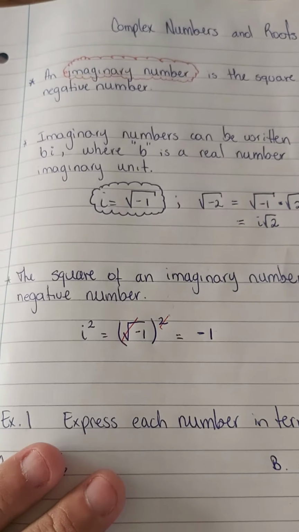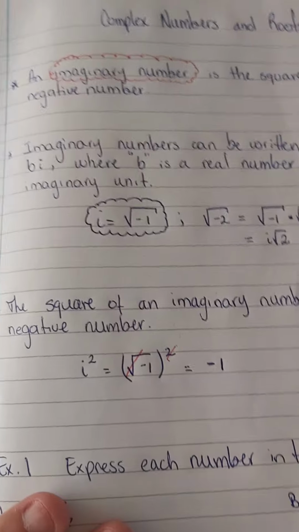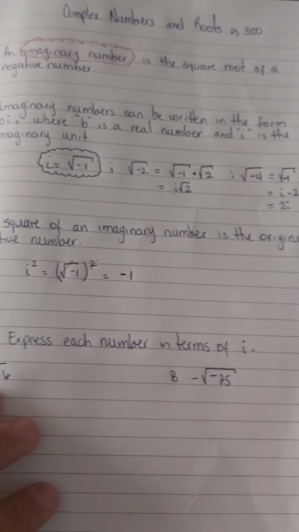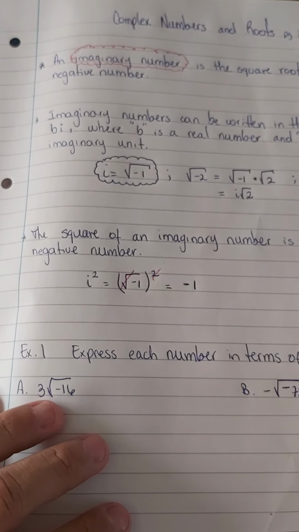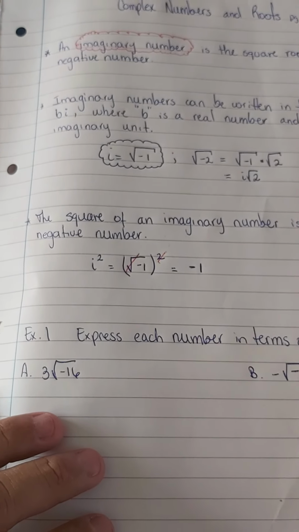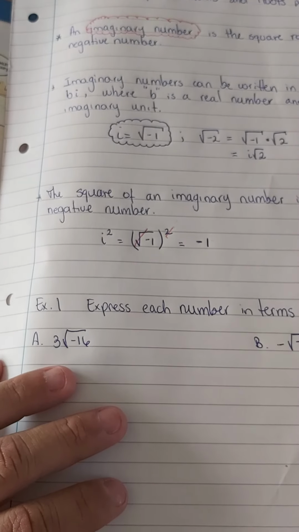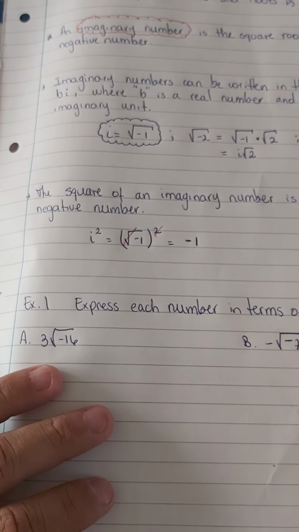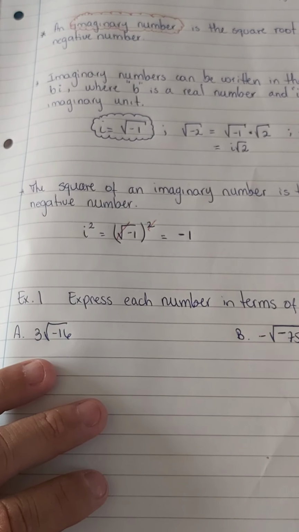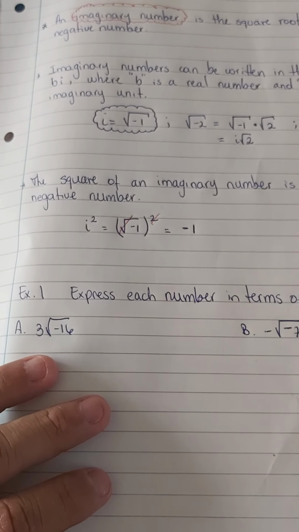Now, the square of an imaginary number is the original negative number. For example, i squared. Okay, by definition, we know that i is equal to square root of -1.